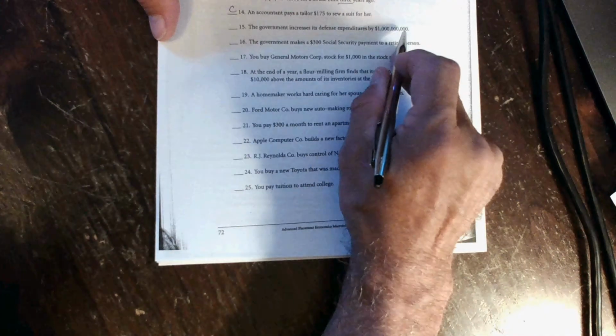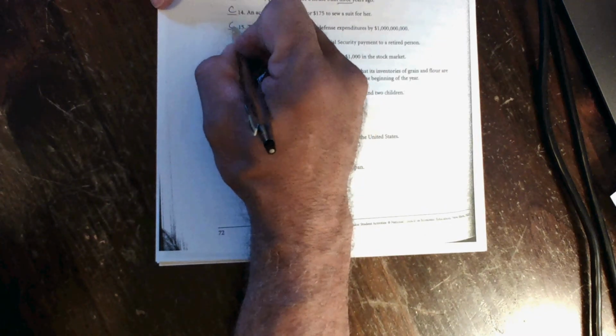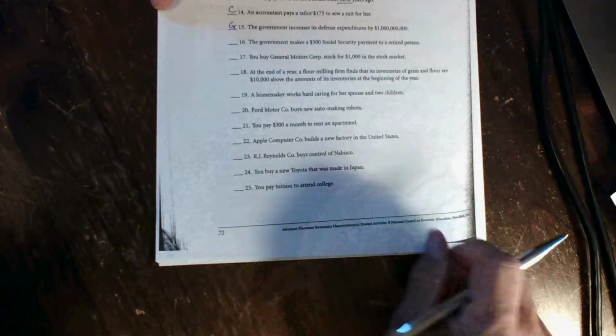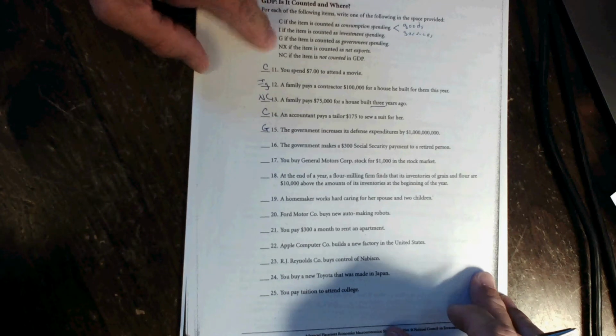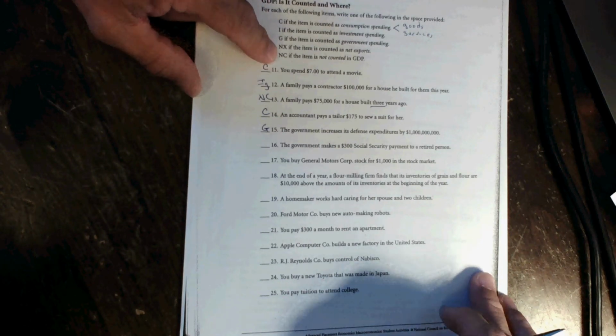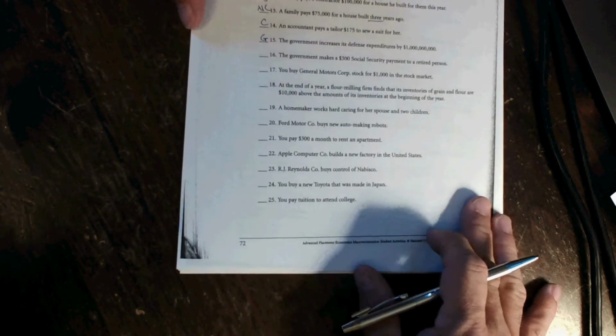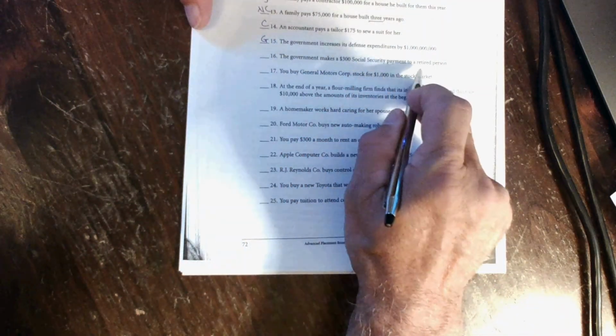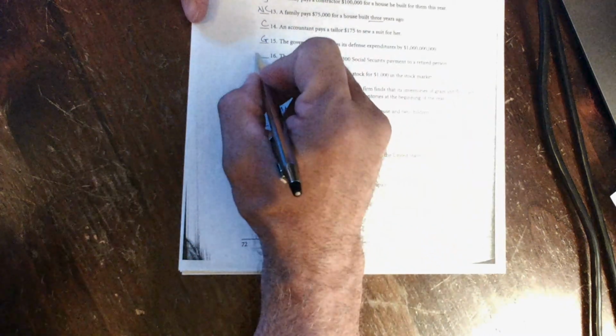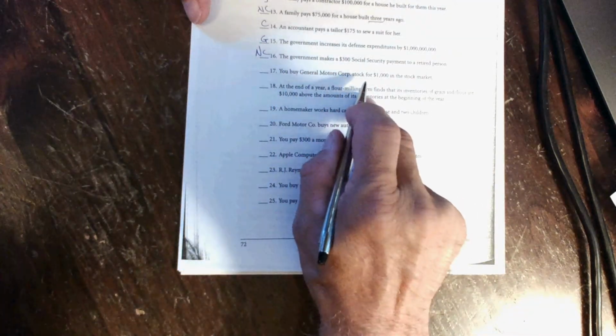The government increases its defense expenditures by $1 billion. That is included in GDP in government. The four components of GDP on the expense approach are consumer spending, business spending, government spending, and imports and exports, net exports. That's government spending. The government makes a $300 Social Security payment to a retired person. This is a public transfer payment and is excluded from GDP, not counted.